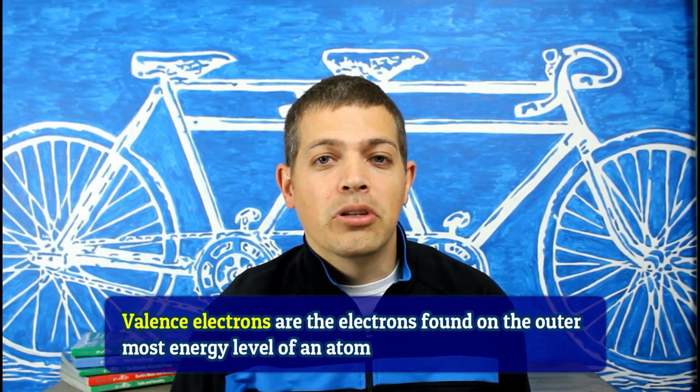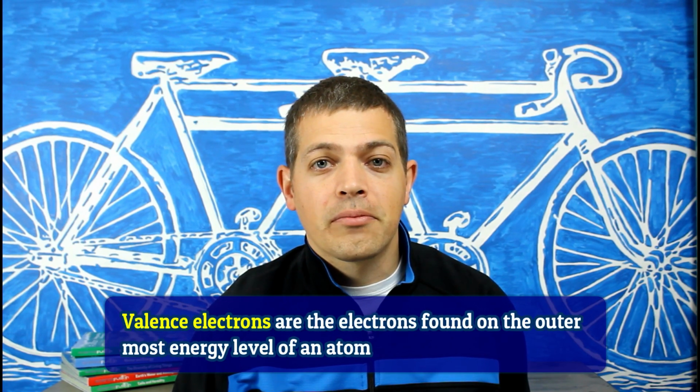First off, let's take a look at the atom. If you remember, the electrons are located on the outer part of an atom. As a matter of fact, we talked about there's different levels or different shells. Now, when we talk about bonding, what's most important are the valence electrons. Those are the ones in the outermost level, or the ones furthest away from the nucleus.